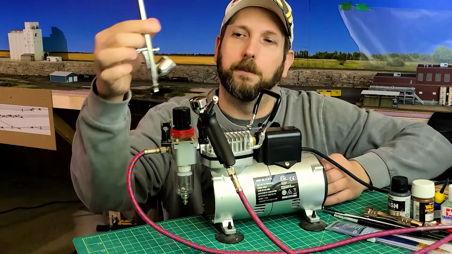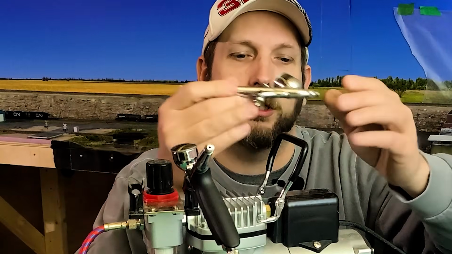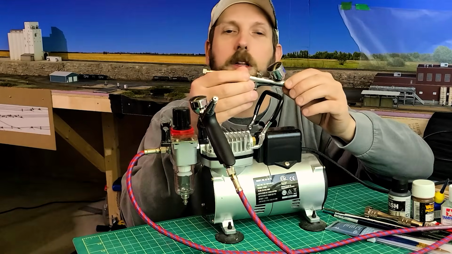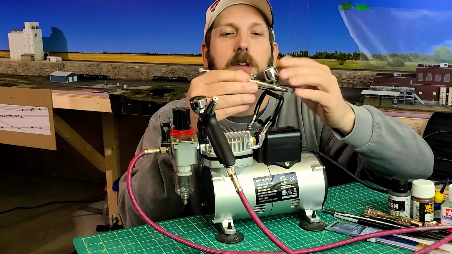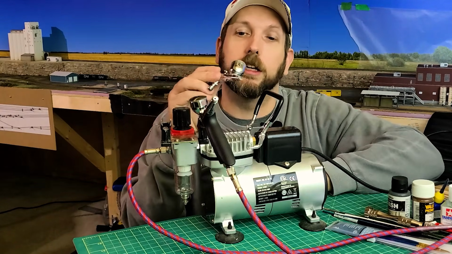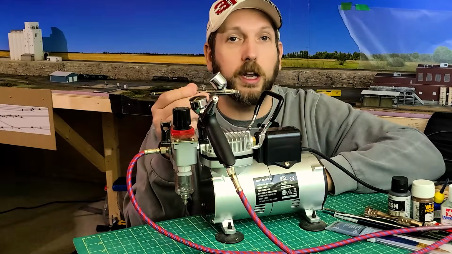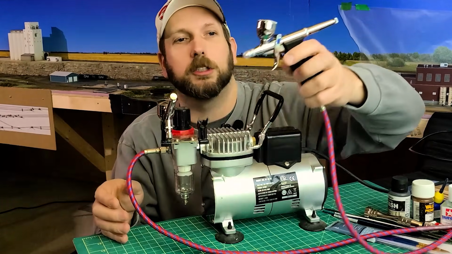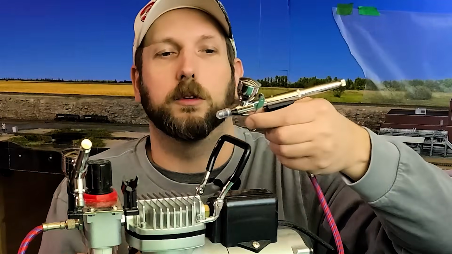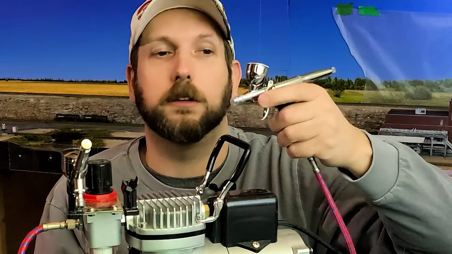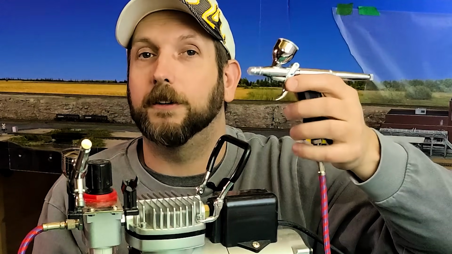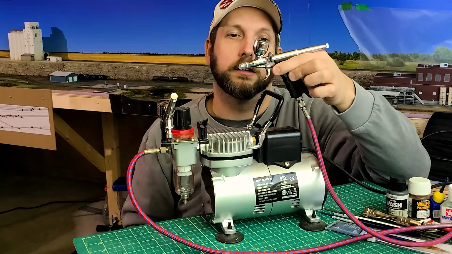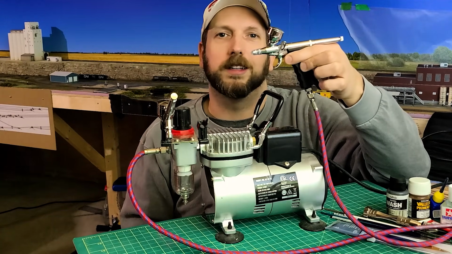This right here is the airbrush that came with the compressor. It's super cheap. It's got a 0.3 millimeter nozzle on it, and it worked. I managed for years with this. Is it great? Not really, but it does the job. I just recently purchased this one right here. It comes with a 0.38 and a 0.5 nozzle. I definitely noticed a difference, but this whole thing is like $100. This one right here was about, what did I pay for it, like $70 or something like that.